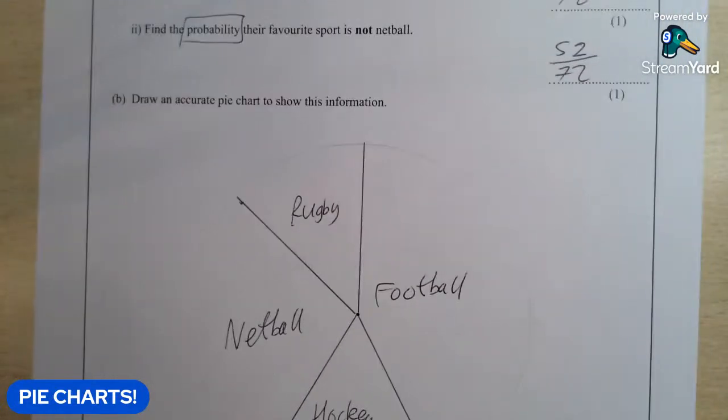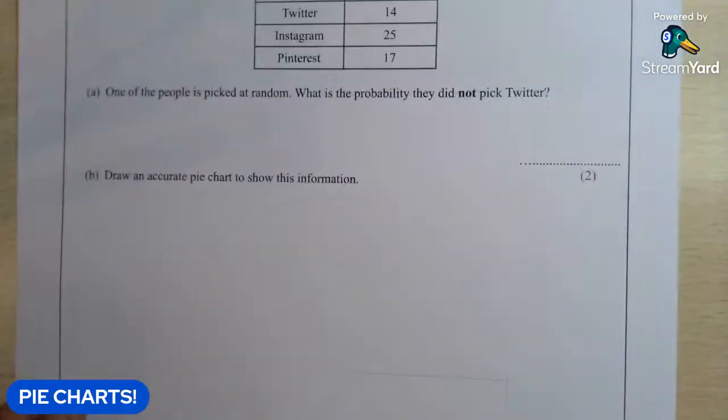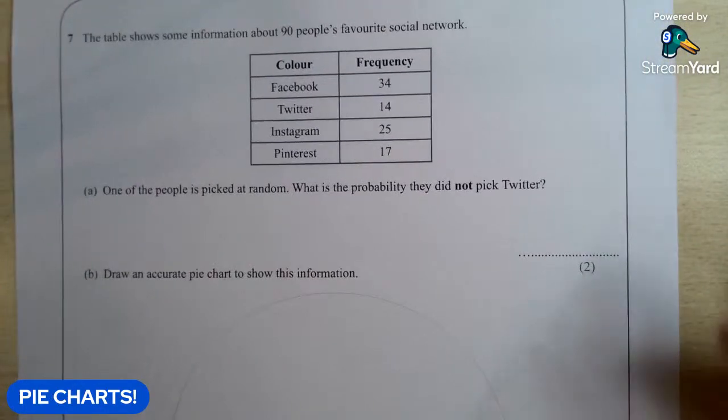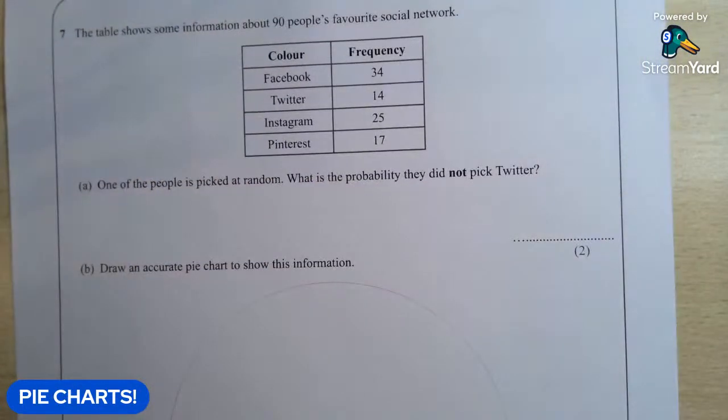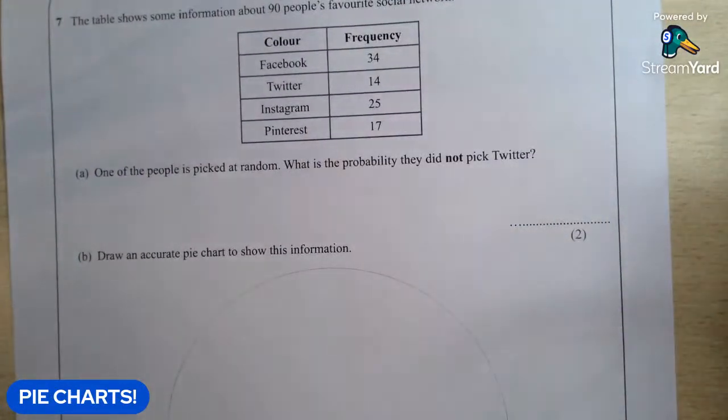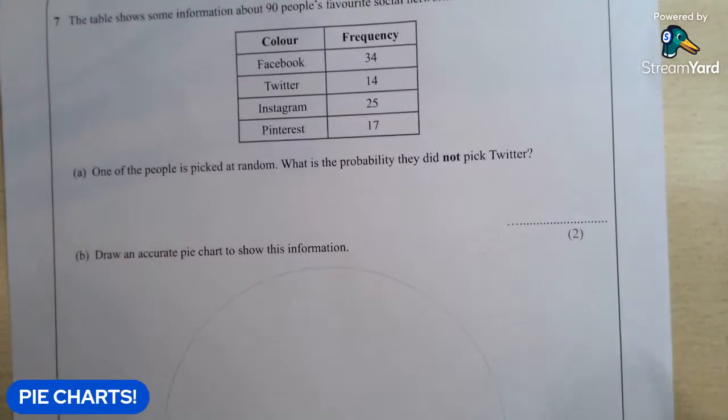Right, I think I've got 2 questions to go. Yeah, there's 8 questions altogether. This is a load of practice. Oh, social networks. Here you go. So it's a bit more modern question. The table shows information about 90 people's favourite social network: Facebook, Twitter, Instagram, Pinterest. Same, it's just a routine question.